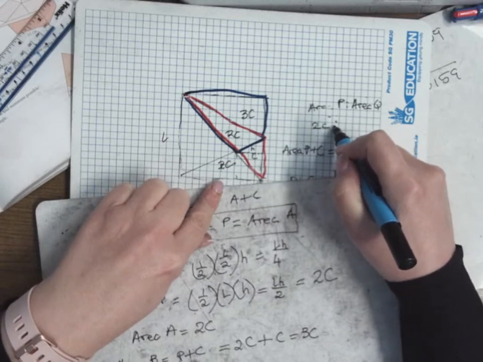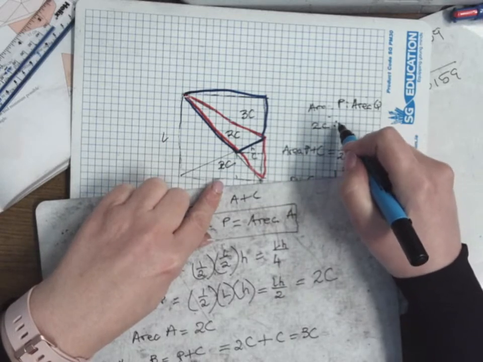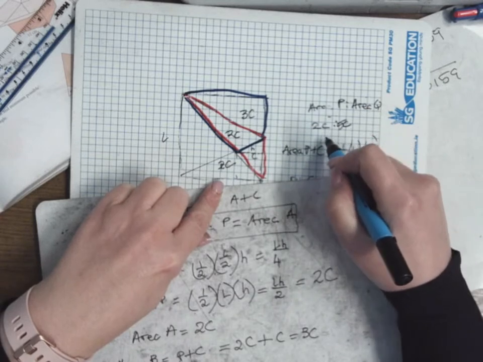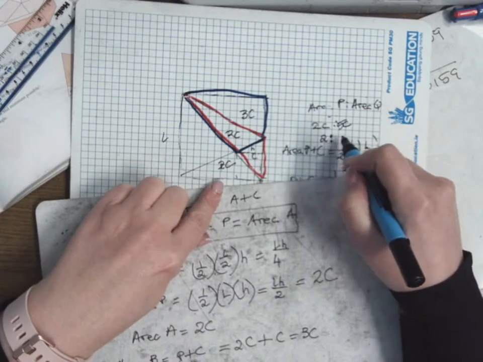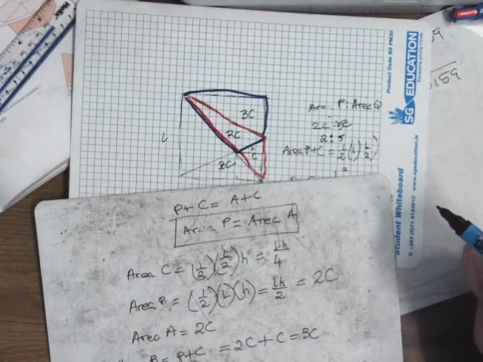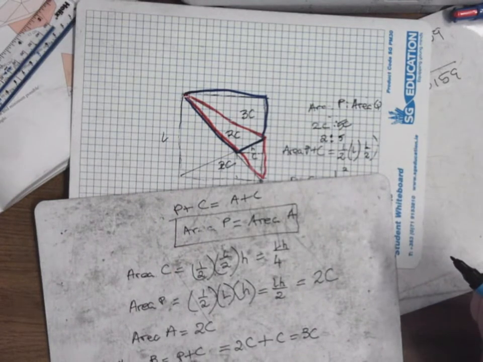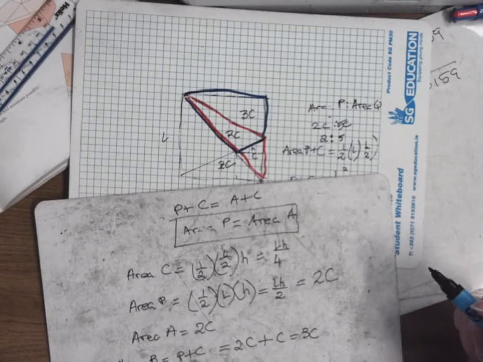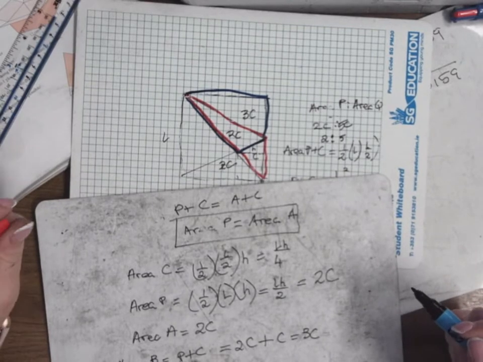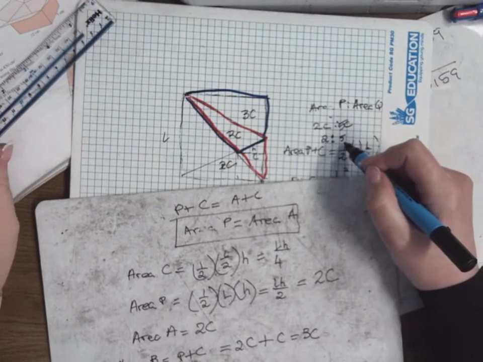Q is how many C's? 5 C's. So the ratio is 2 to 5. Okay, that's a very hard question. I don't know why that was question number 1, because it's really hard. Okay, right? Are we good? 2 is to 5 is the answer.